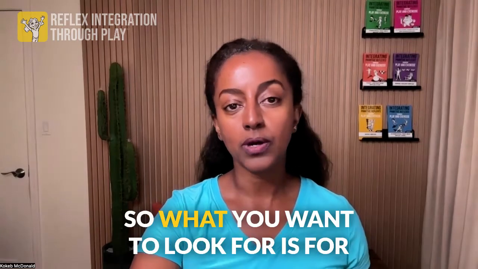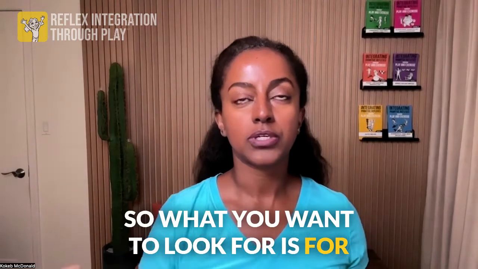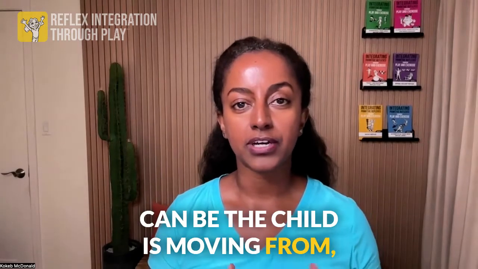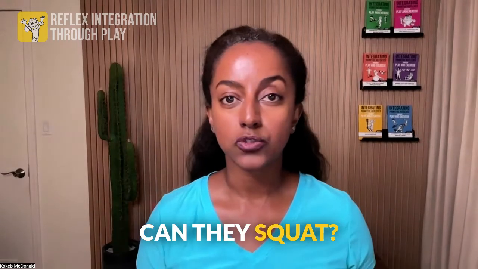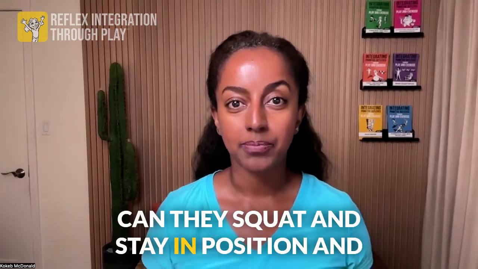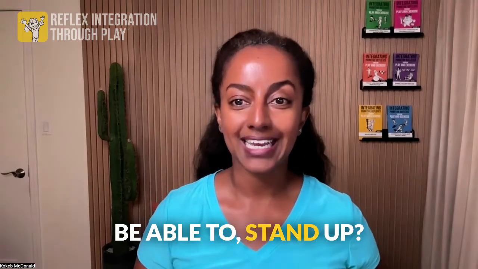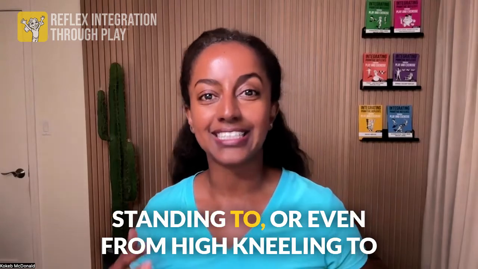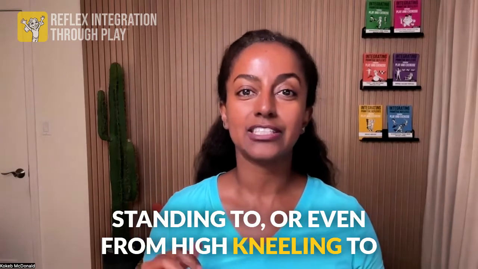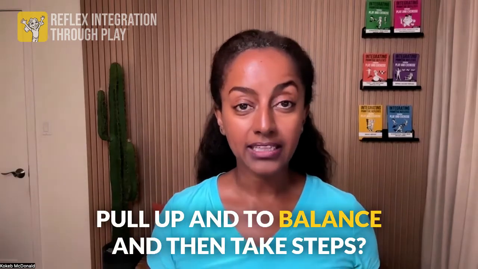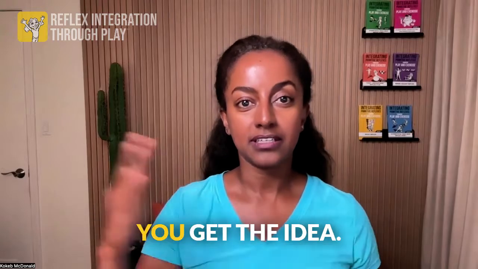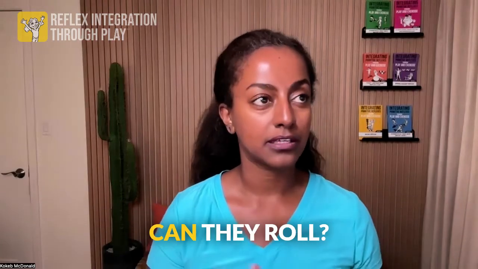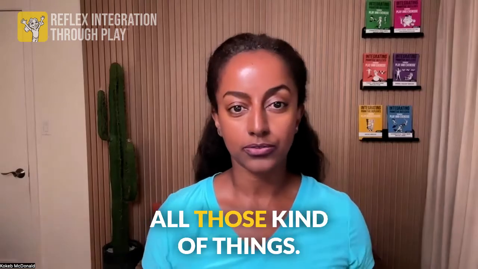So, what you want to look for is, for instance, transitional movements. That can be the child moving from sit to stand. Can they squat? Can they squat and stay in that position and be able to stand up? Can they go from crawling to sitting to standing, or even from high kneeling to pull up and to balance and then take steps? You get the idea, right? The transitional movement, that's functional movement pattern. Can they roll? Can they crawl? All those kinds of things.